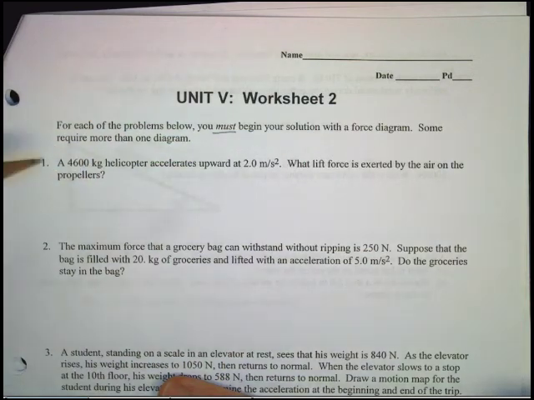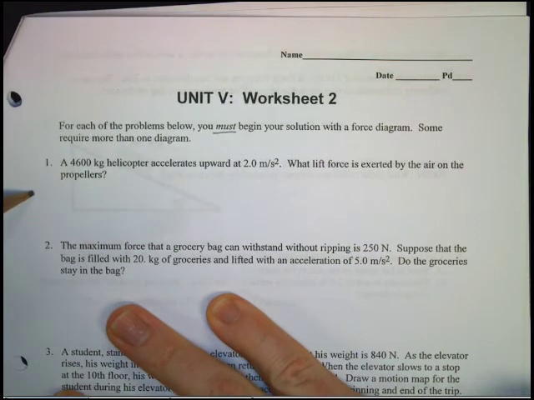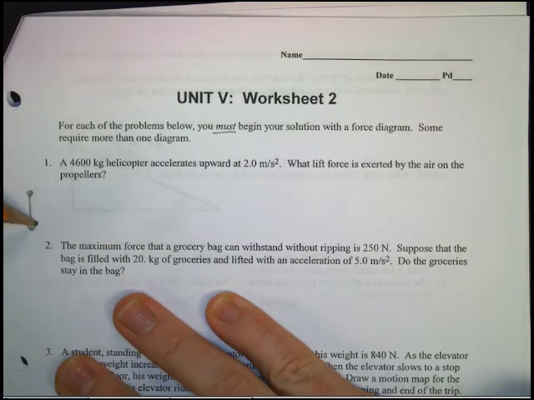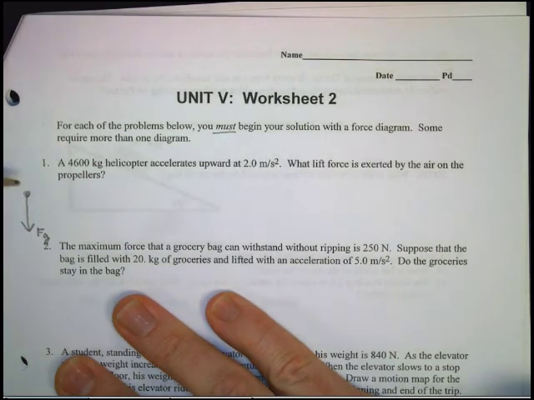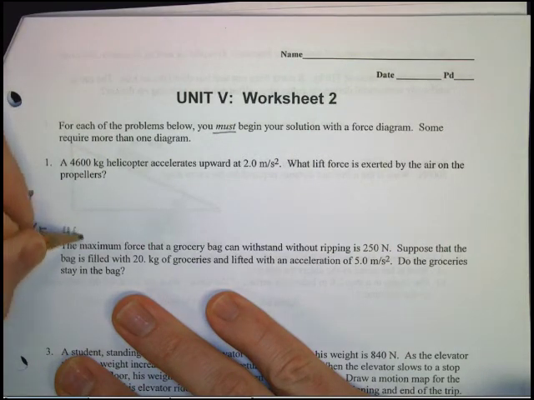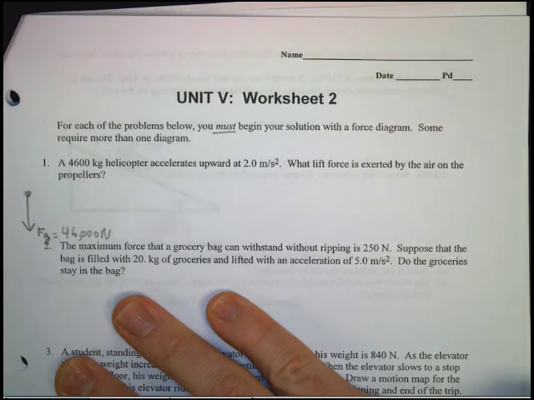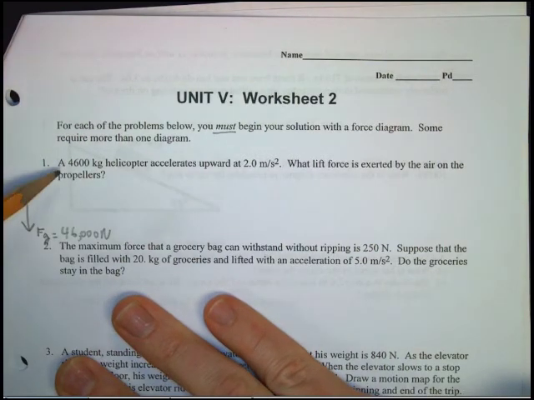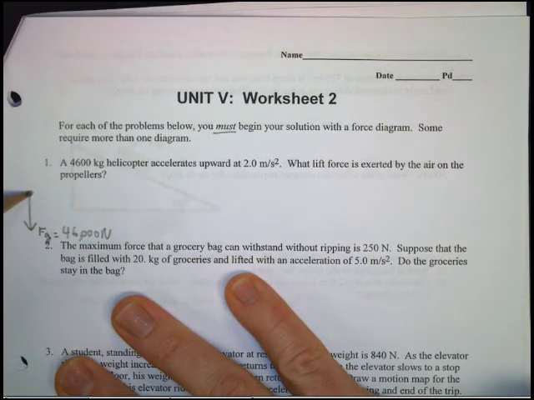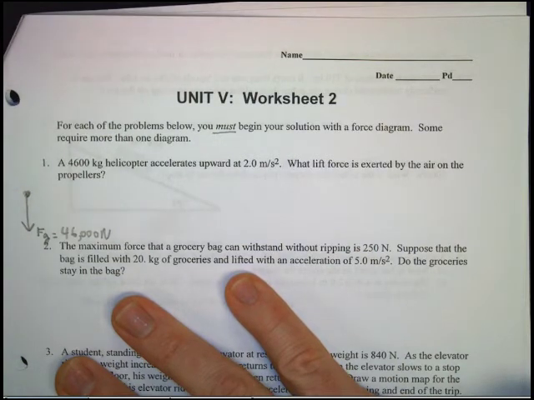Okay, so my force diagram will always begin with my dot, which in this case represents a helicopter, a 4,600 kilogram helicopter, and it of course has the force of gravity, as do most things. So we have the force of gravity on our helicopter, and that force of gravity of course will equal 46,000 newtons, because there's 10 newtons per kilogram of my mass.